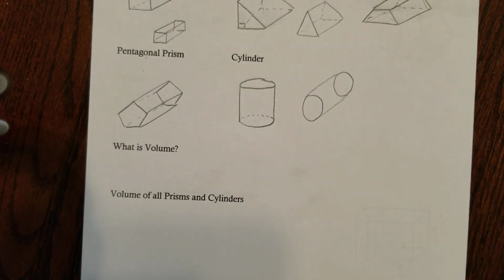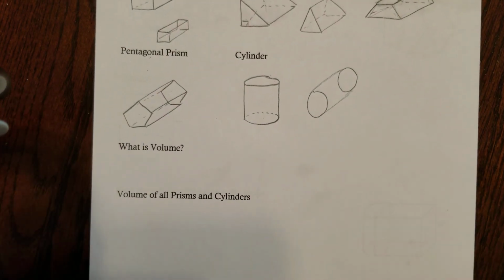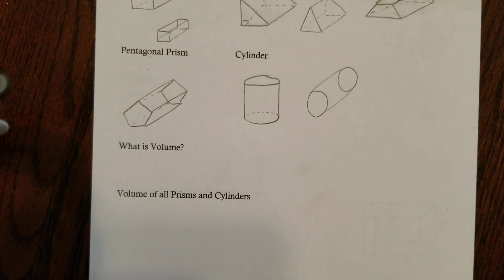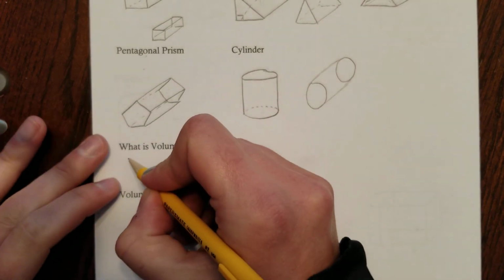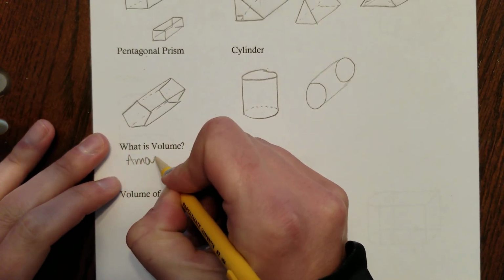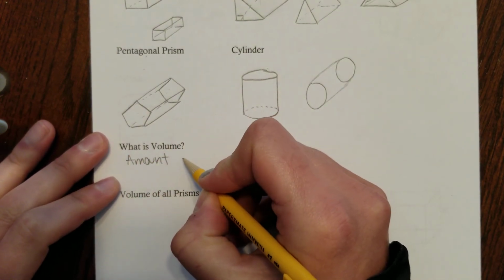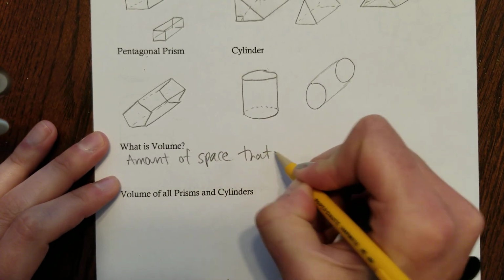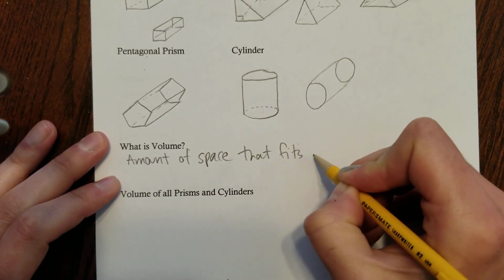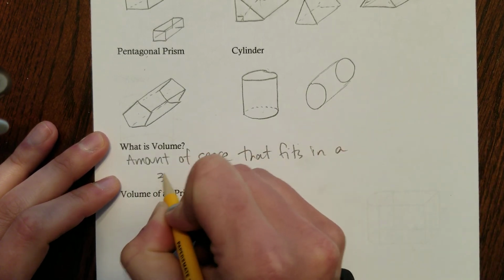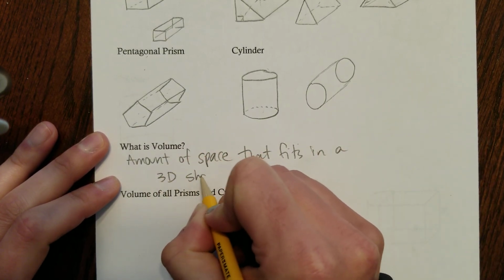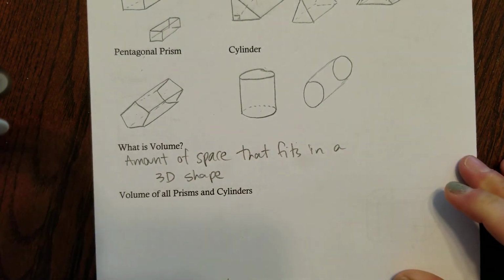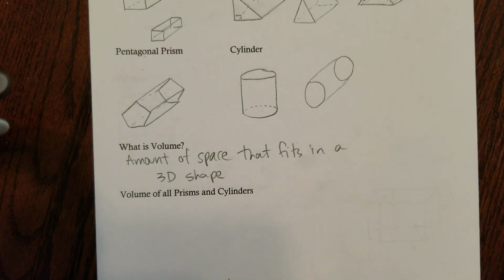All right, so let's talk about volume now. So what is volume? Volume is the amount of stuff that will fit inside of your three-dimensional shape. The amount of space, the amount of stuff. Now, your shape doesn't need to be a prism or a cylinder in order to have volume.